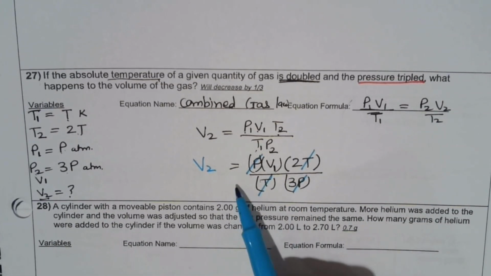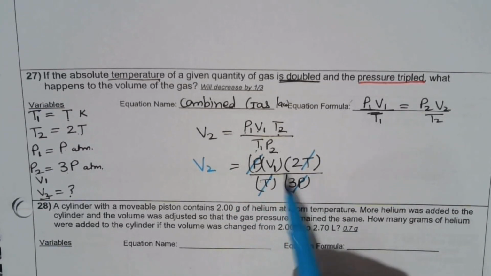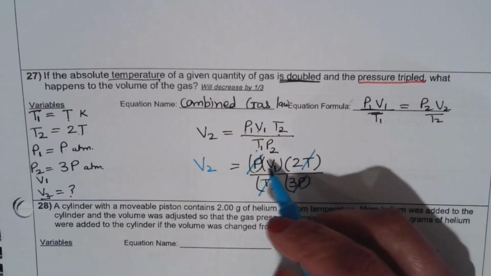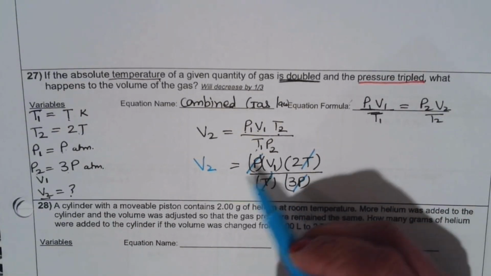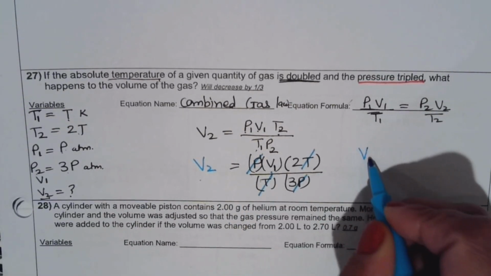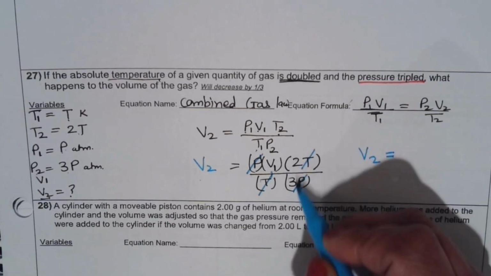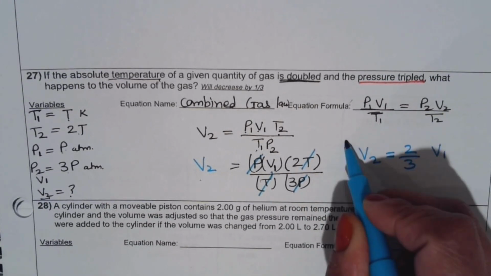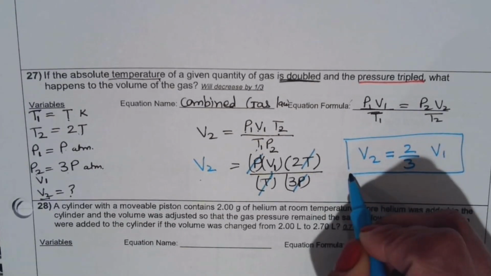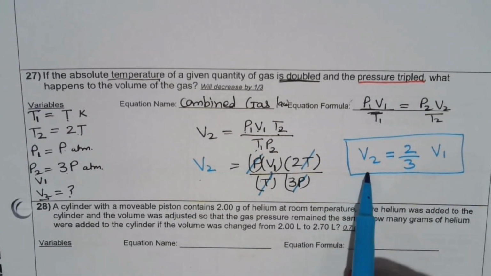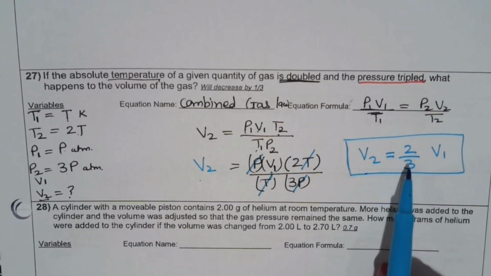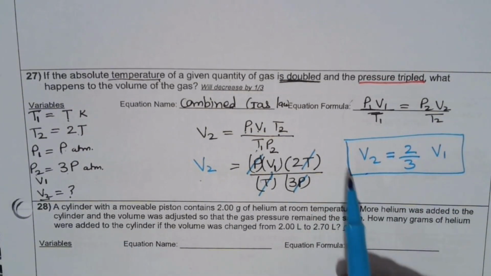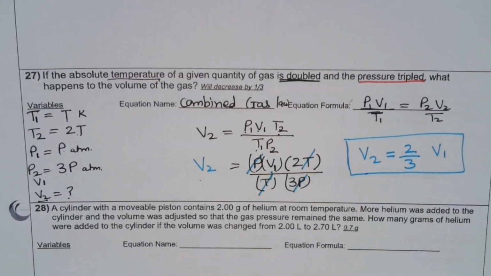So this cancels out. Now what we are left with is V1 here and V2 here. So V2 is equal to 2/3 V1. So the new volume decreases to 2/3 of the initial volume. So this would be your answer. Right?